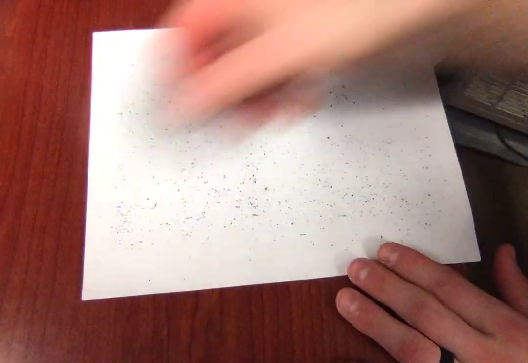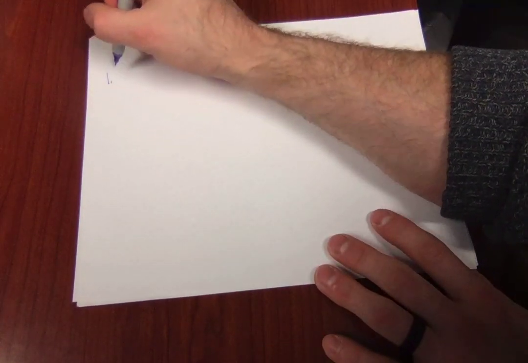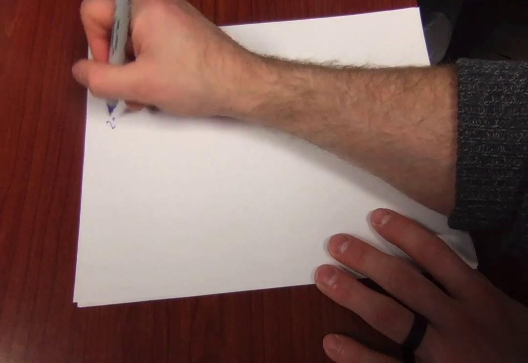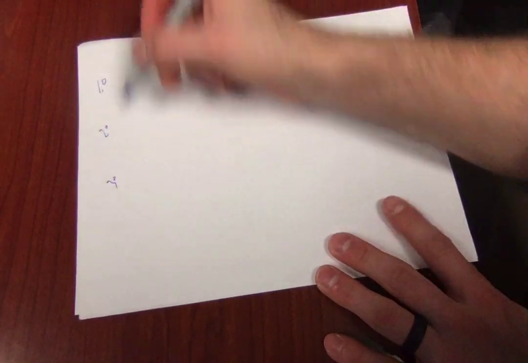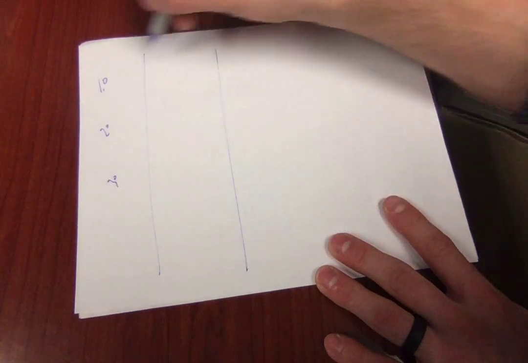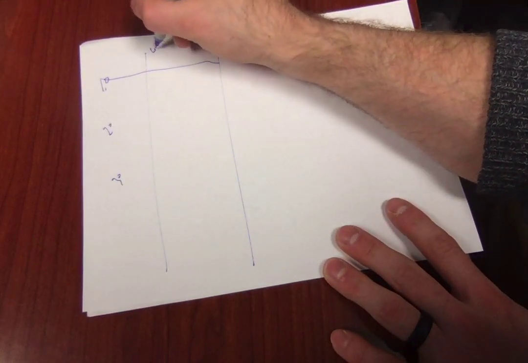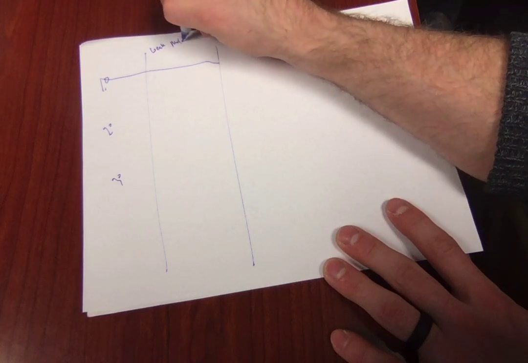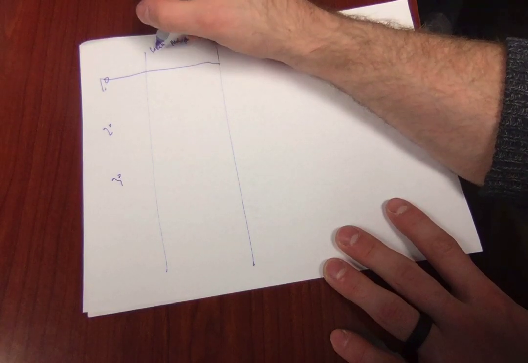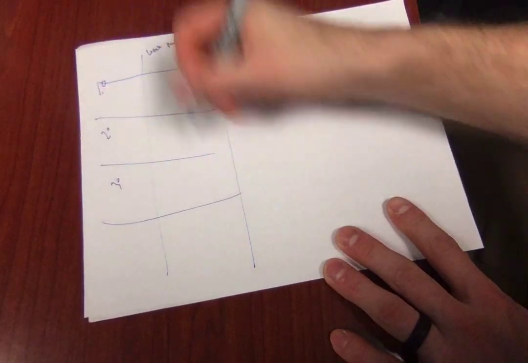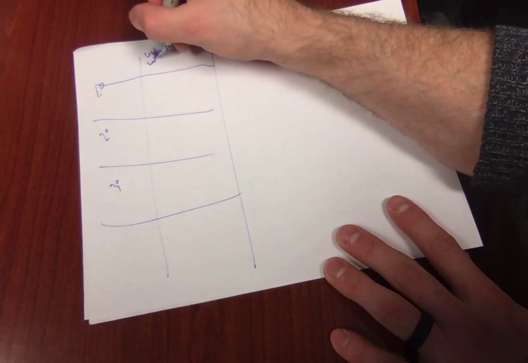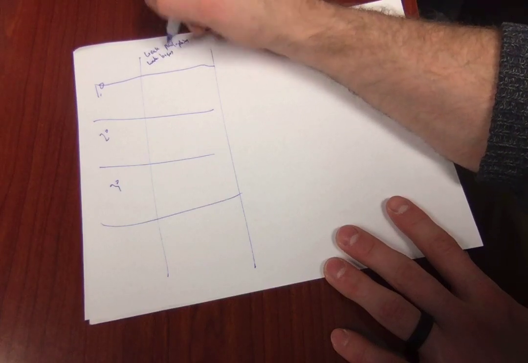All right, and there's one more category, which is weak nucleophile, weak bases. These tend to be a little messy.